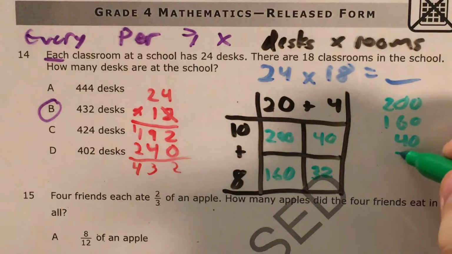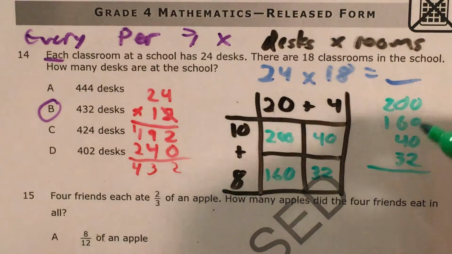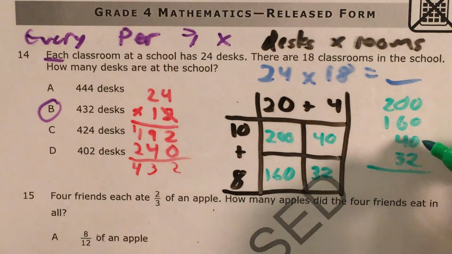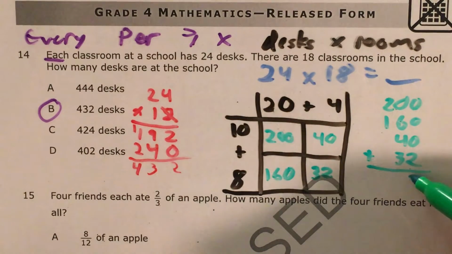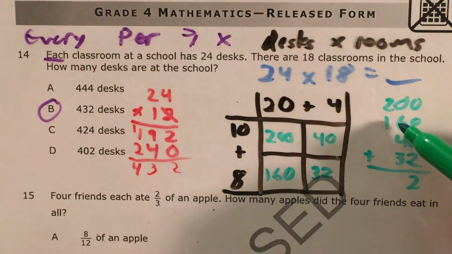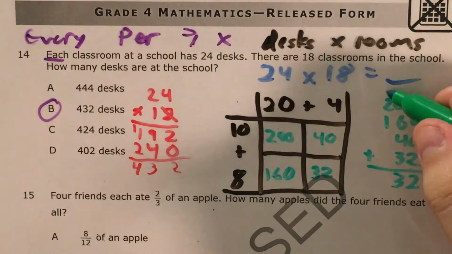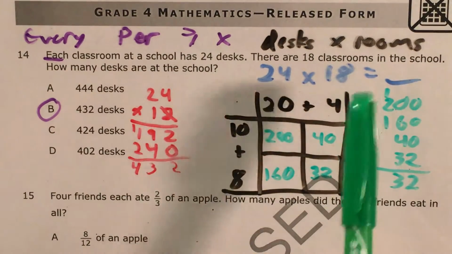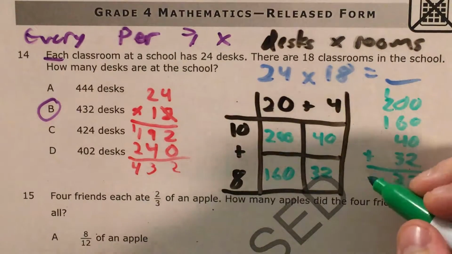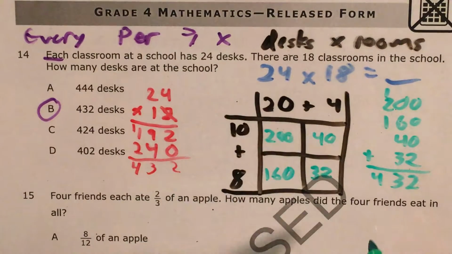160, 40, and 32. 0 ones, 0 ones, 0 ones, and 2 ones get me 2 ones. 6 tens, 4 tens, and 3 tens give me 13 tens, or 3 tens and 100. And then 100 plus 200 plus 100 gives me 400, leading me to 432. Same answer as with the other method. So our answer is still choice B.